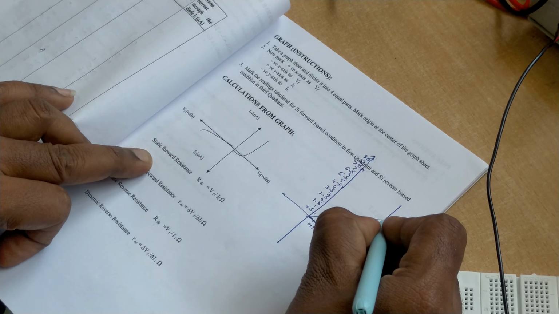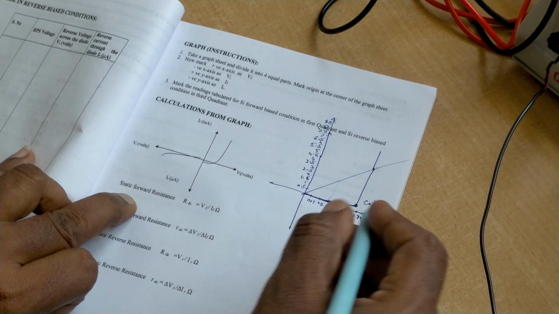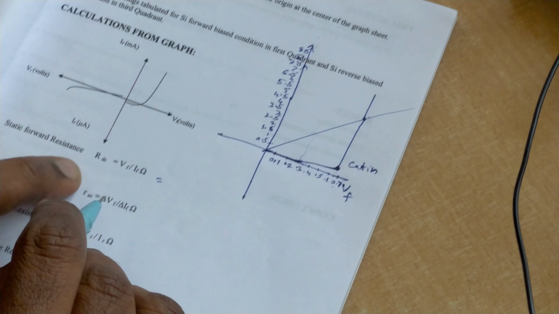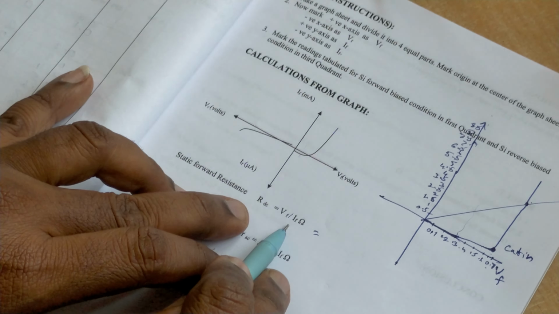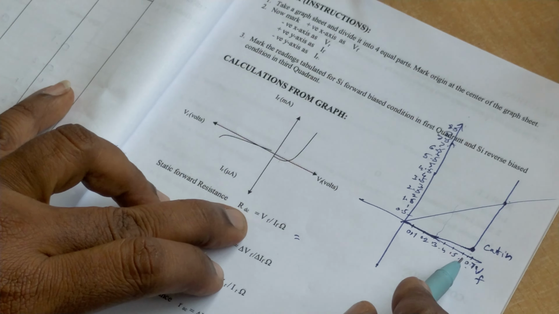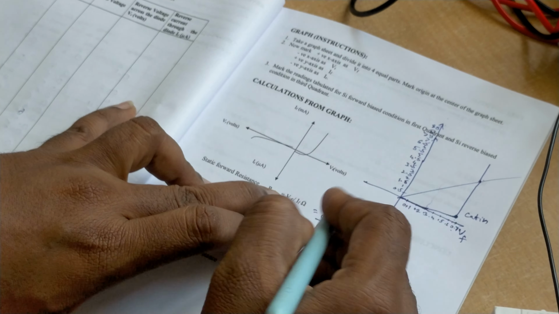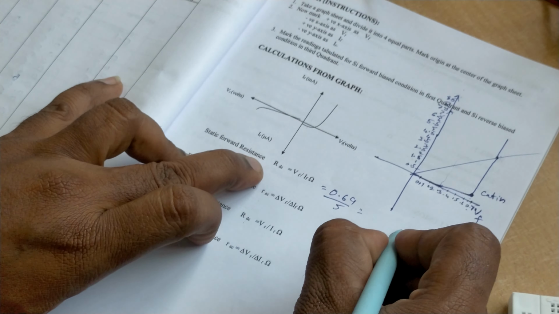After that, we have to find out static forward resistance. So from the origin, you have to draw a straight line. You can draw anywhere, which is by touching this graph. So wherever the point you are getting, there you have to find out the voltage, that is something like 0.69 or 0.65 and 0.45. So you have to take VF by IF. See, static forward resistance is nothing but VF by IF. So VF is from this point, it is coming up to 0.69 VF value, and IF value is 5. So this is the static forward resistance value.